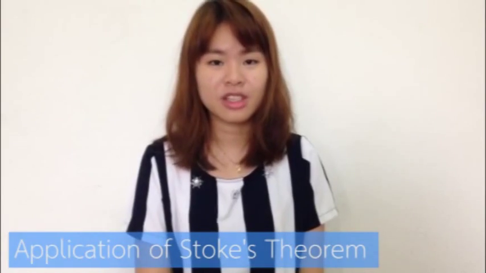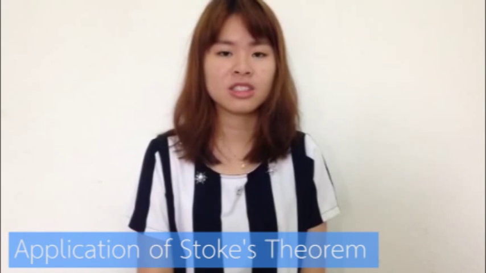Application of Stokes' theorem. Important applications: Stokes' theorem, sometimes combined with Gauss' law, provides a powerful tool for working with various sorts of surface and line integrals. It has important physical applications.